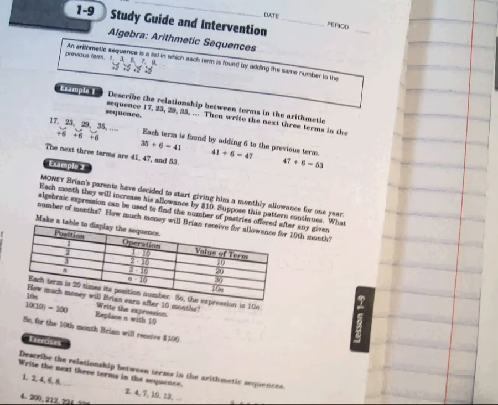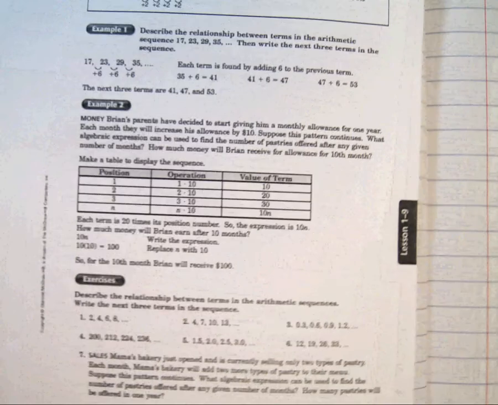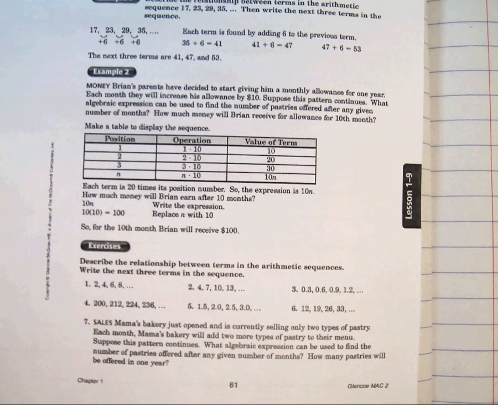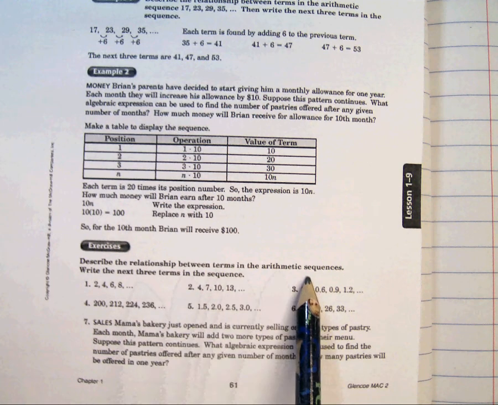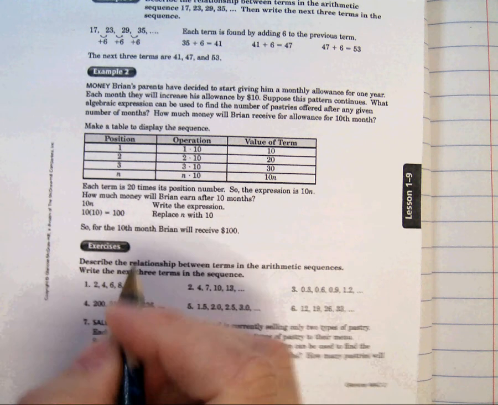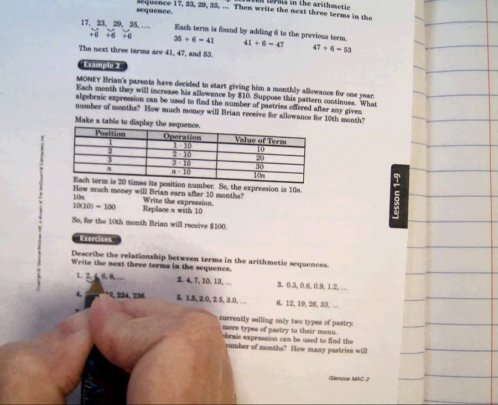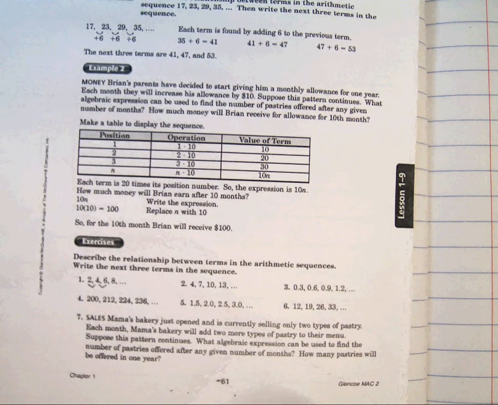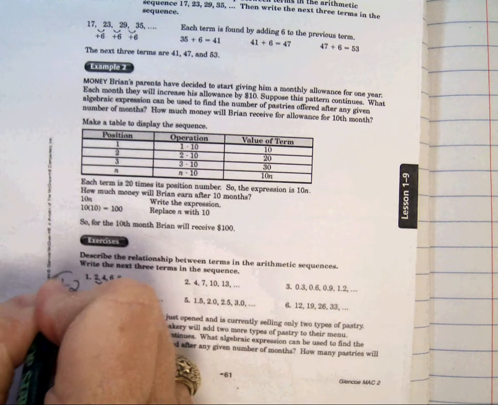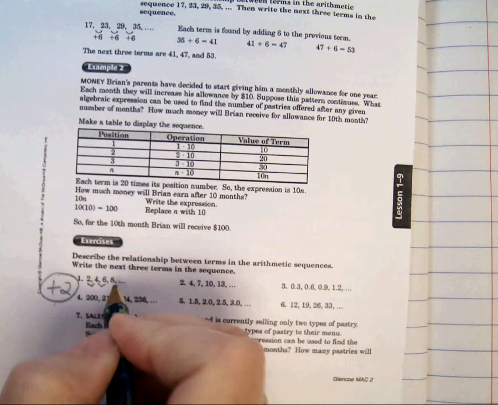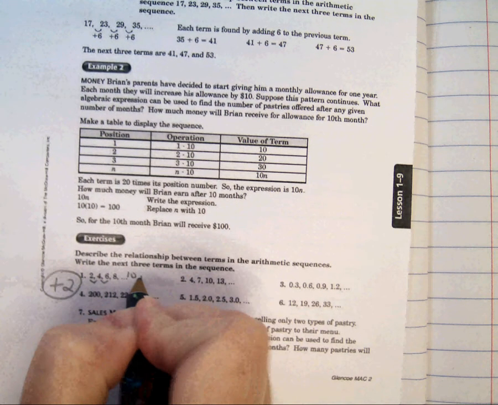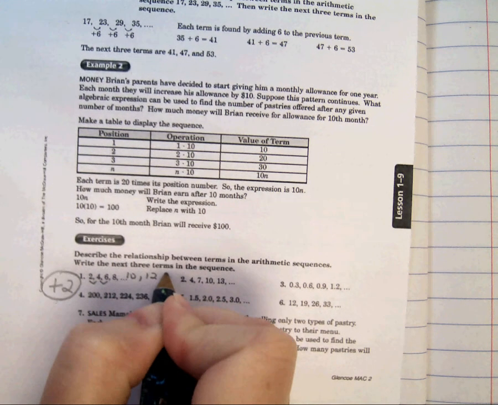Down here at the exercises, they've given you arithmetic sequences, and the directions say to describe the relationship between the terms and then write the next 3 terms. So what you're looking for here is what's the pattern between the terms? Well, it's a +2 pattern. That's the relationship. Then if I want to write the next 3 terms, well, I've got to go 8 + 2 is 10, +2 is 12, +2 is 14. And it's that simple. That's all you're doing.